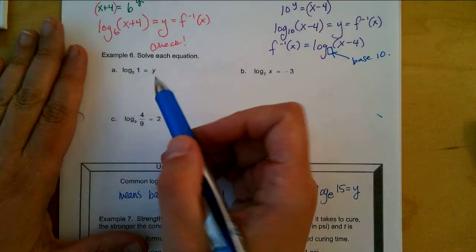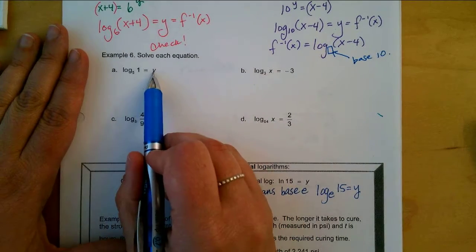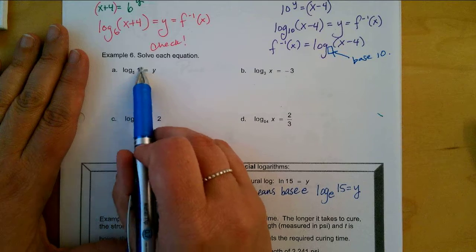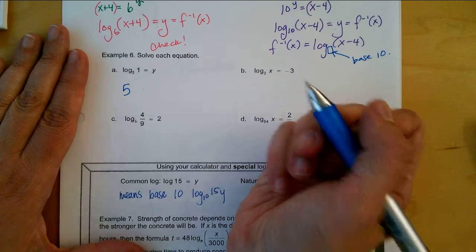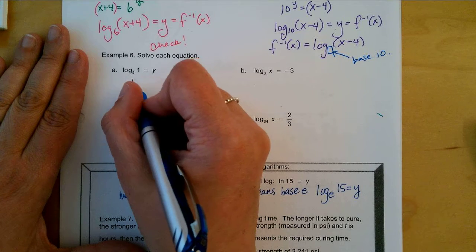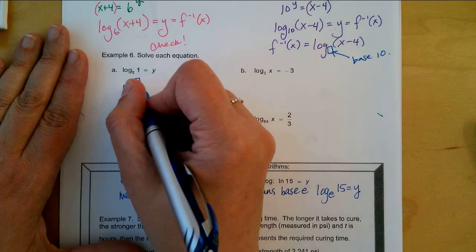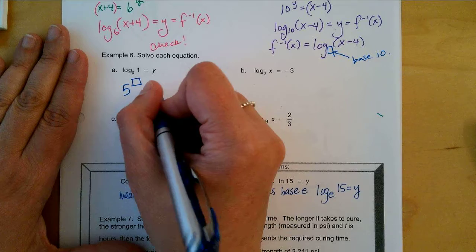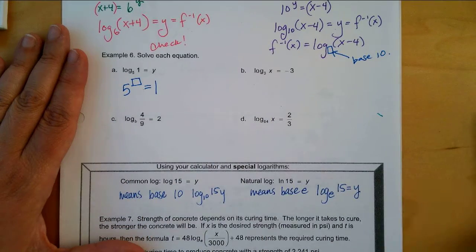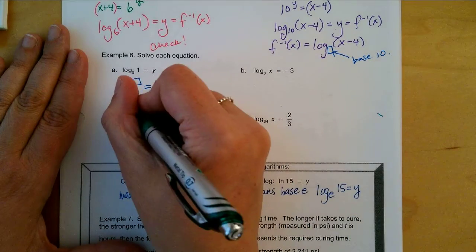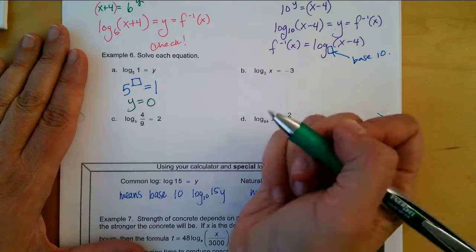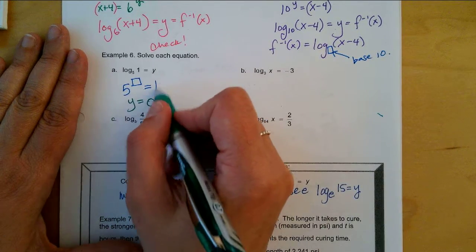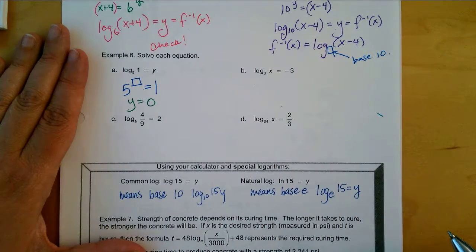Okay, now let's talk about how we're going to solve these. So we want to solve for y. This is saying 5, if we use the definition of logarithms, 5 to the what power, or actually to the y power, equals 1. So what would y equal here? Y equals 0. Okay? Because the only thing that's going to give you 1 is the 0 power.